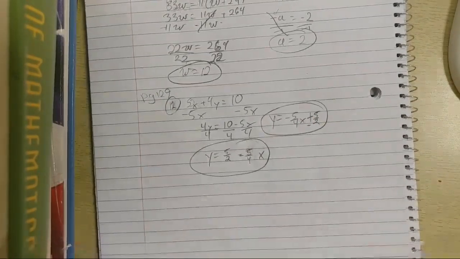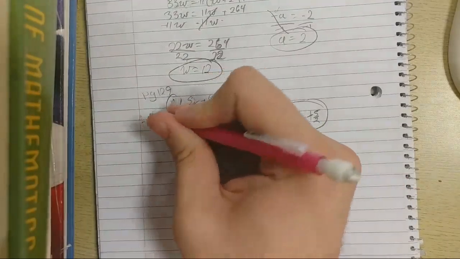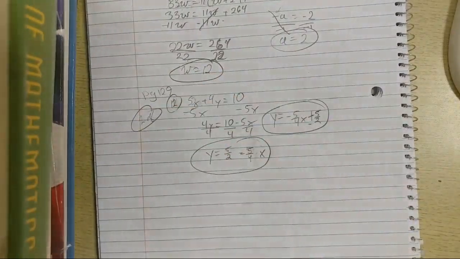Okay, so that's 2.8, I imagine it was. It has to be. That only makes sense. So now I think we're free of chapter 2.